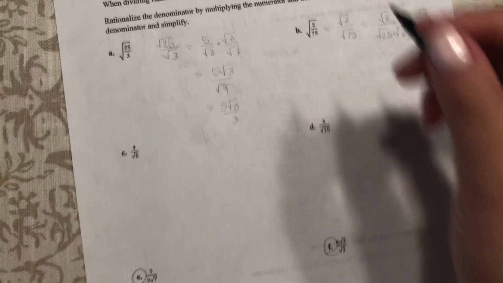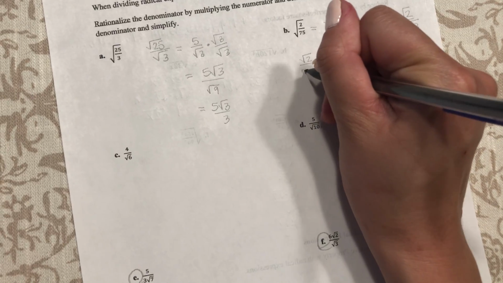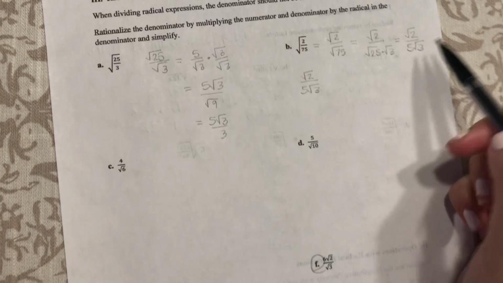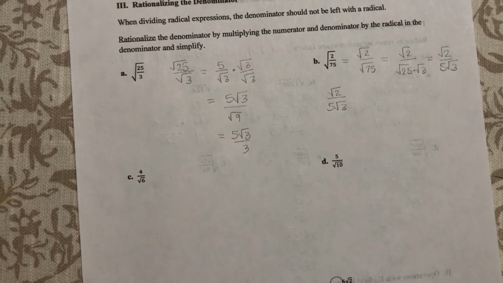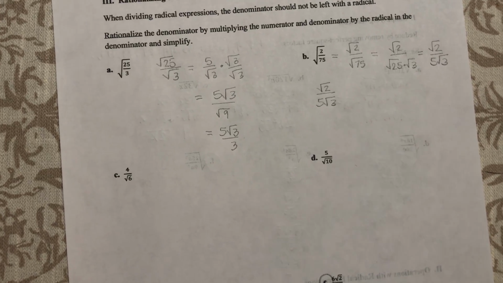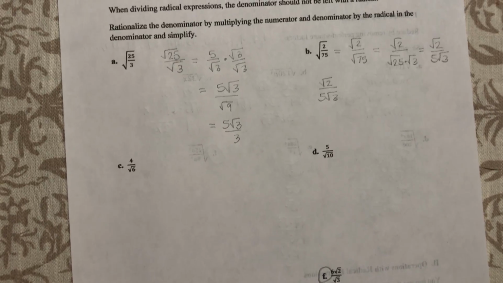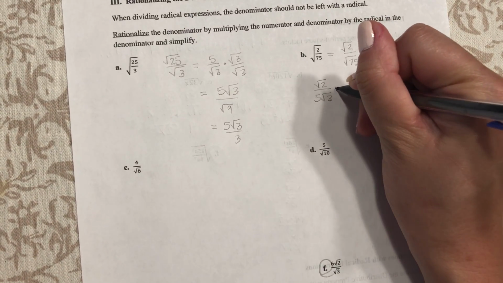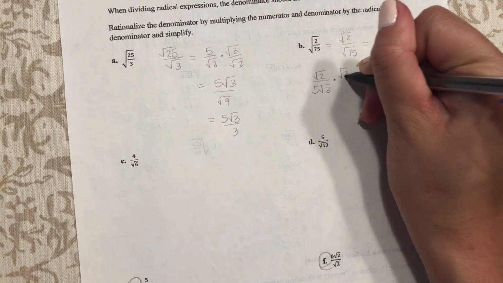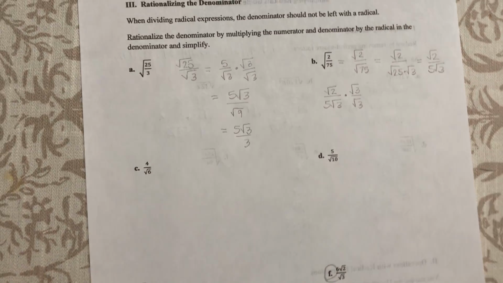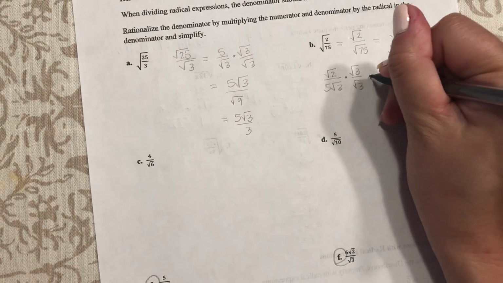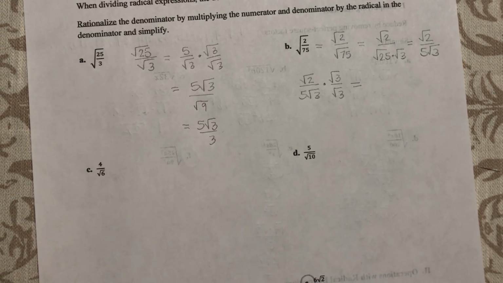Okay, now I can rationalize. Rationalizing is when we're trying to get that radical out of the denominator. So I'm just going to bring this down. We get rid of it by multiplying the top and bottom by the radical in the denominator. So I'm going to do the same thing as I did in letter A, and I'm going to multiply the top and bottom by just the root 3. And it'll get rid of the radical in the denominator.